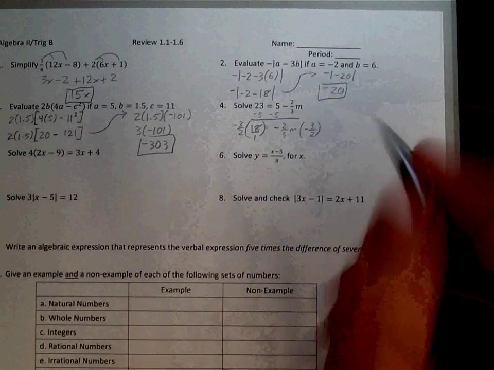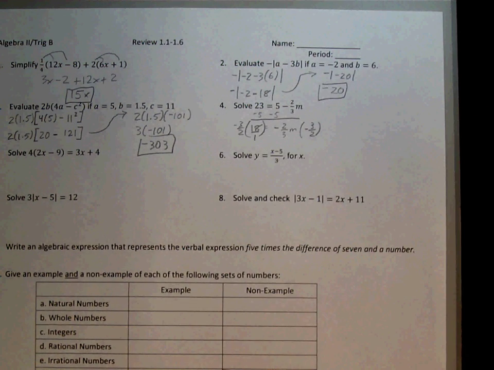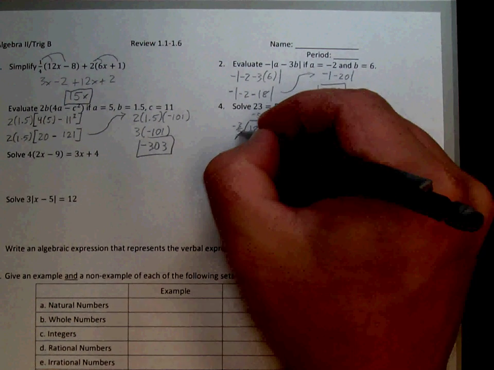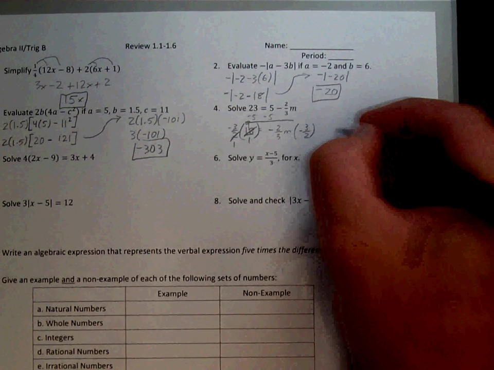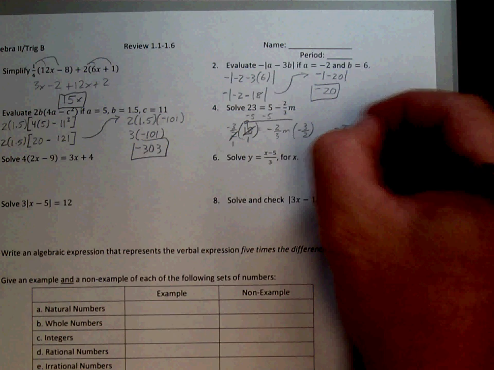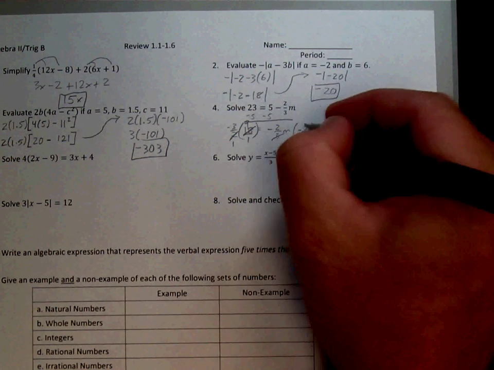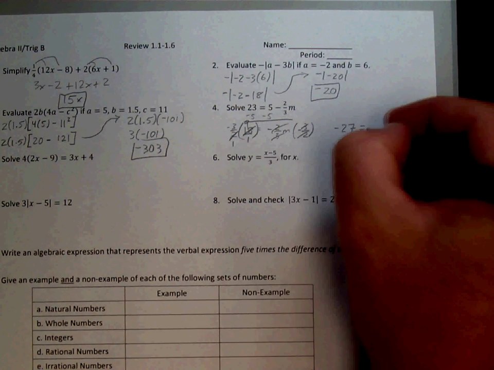You might want to think of that 18 as 18 over 1. And then I can simplify the 2 and the 18 because they're both divisible by 2. So I end up with negative 3 times 9, so it's negative 27 equals m.